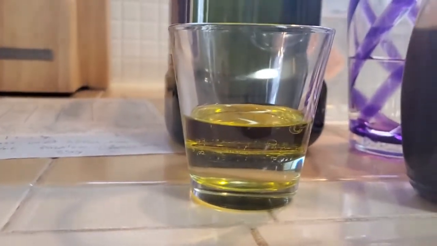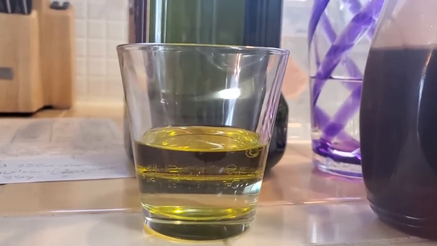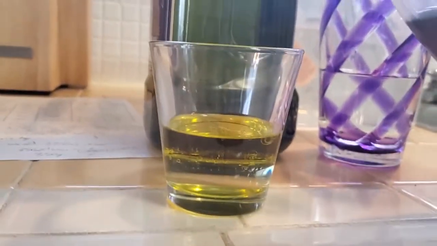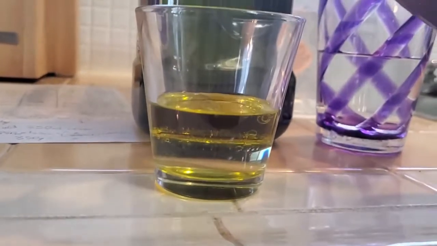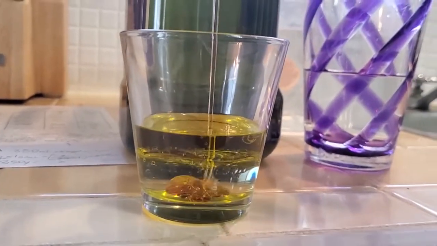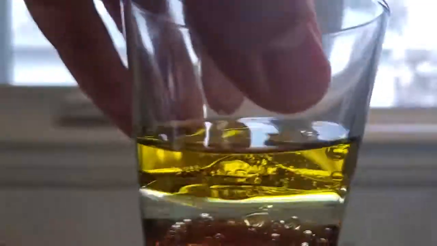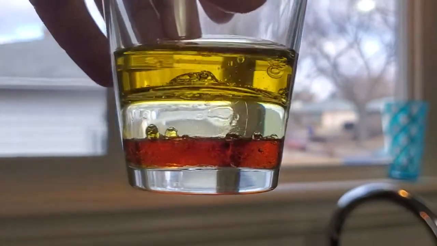Now we're going to add some syrup here, and we know that syrup has approximately 1.37 grams per milliliter. We know that this syrup is the densest, so we'd expect that it would go where? Probably sink to the bottom. So let's pour this in here and see what happens. Where does the syrup end up? Let's put some backlight. The syrup ends up at the bottom.